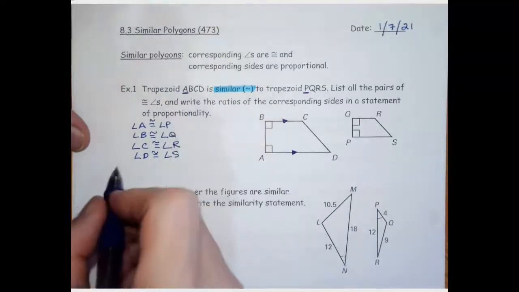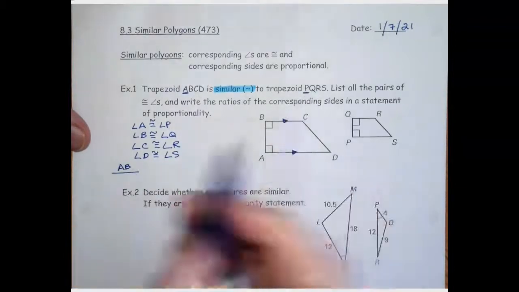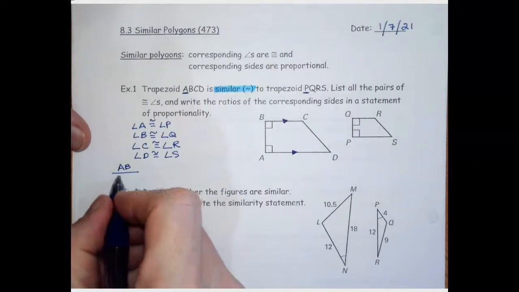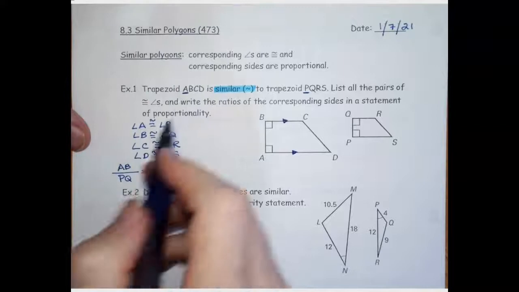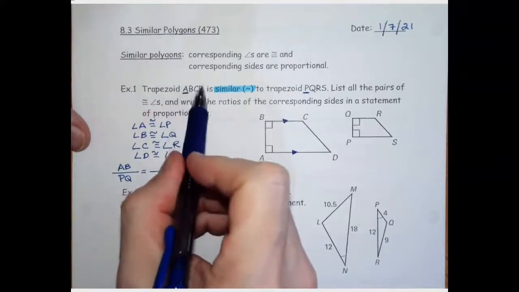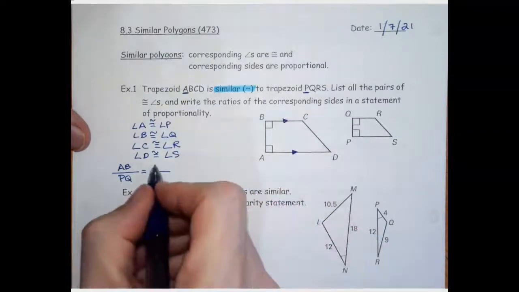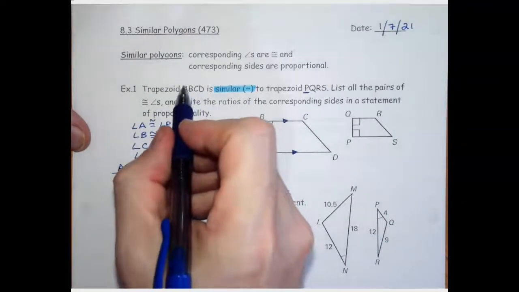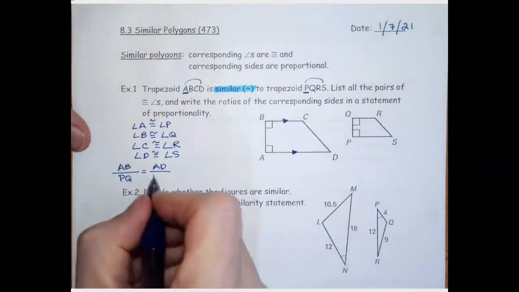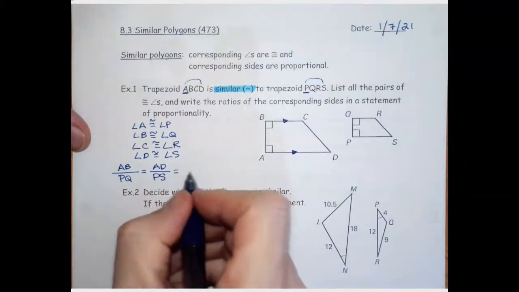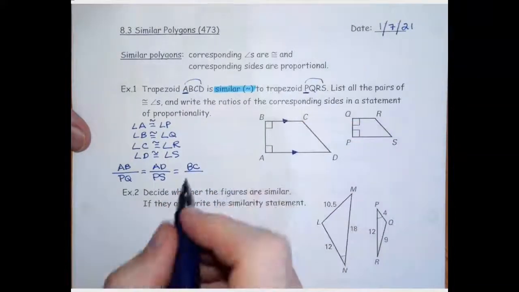So I'm just going to go in order here. So I'm going to say side AB over side PQ. Alright, now if we go back to alphabetical order, actually instead of going across there, we would want to do DA or AD. AD would be alphabetically the next side. So if we do AD like this, then we're going to want to do PS. So now we would slide over to the next one there and do BC and QR.